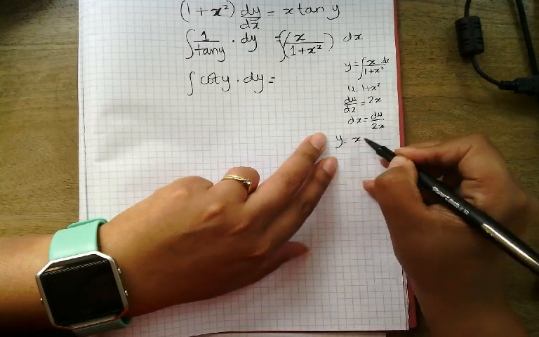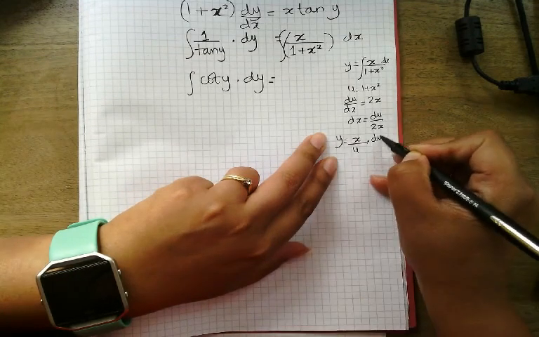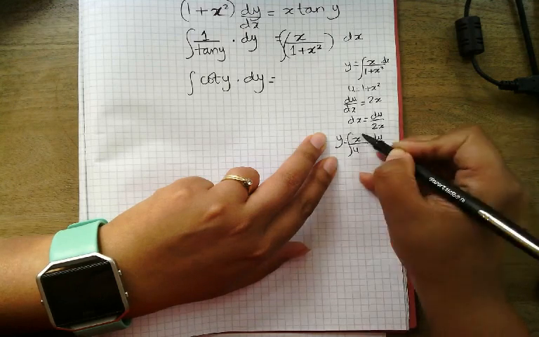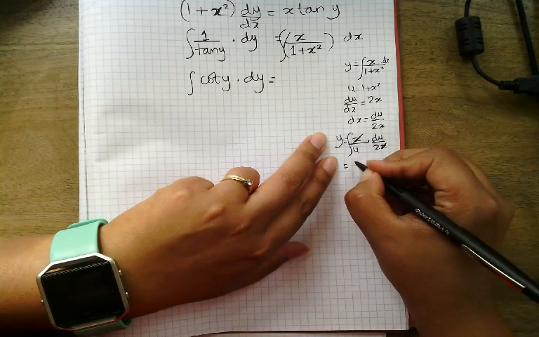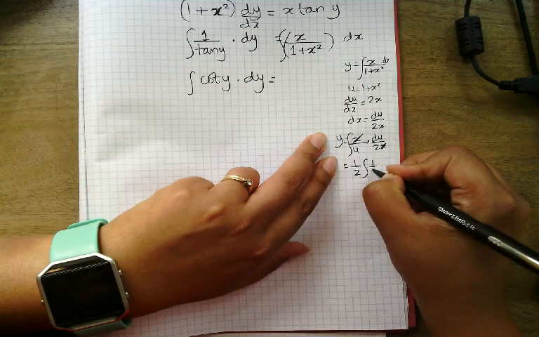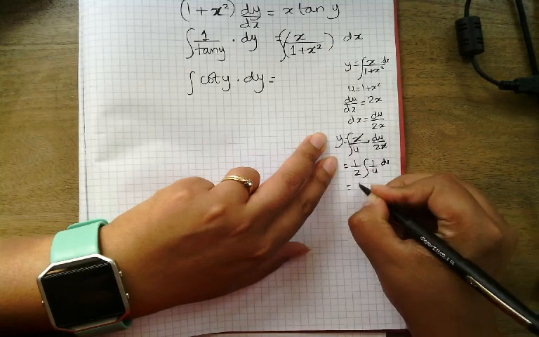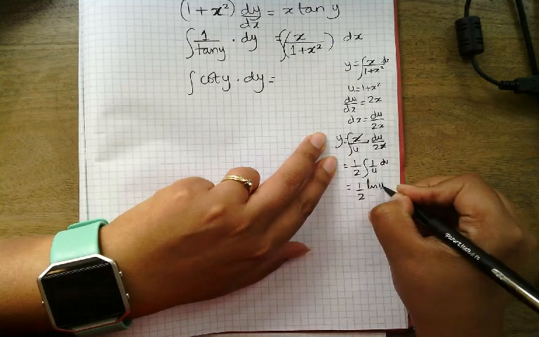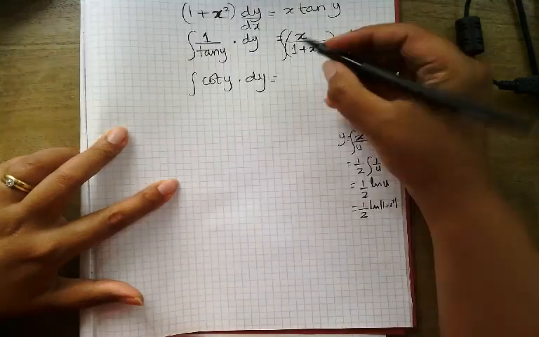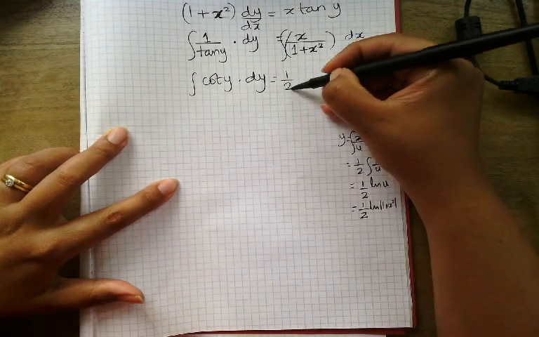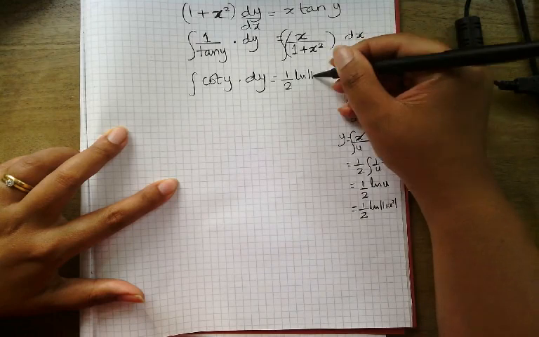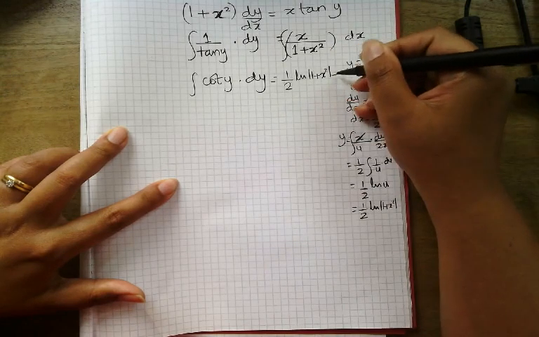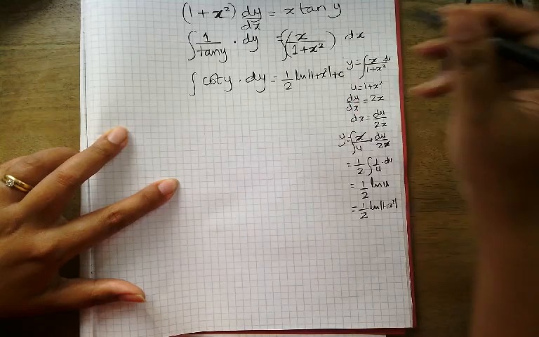Put in your substitution. Okay, and this would have given you 1 over 2 ln u, and that gives you half ln (1 plus x squared). Okay, and this is what I'm going to be plugging in here. So I've already integrated it now, so I might as well just put it in, and then I'm going to add on a constant.